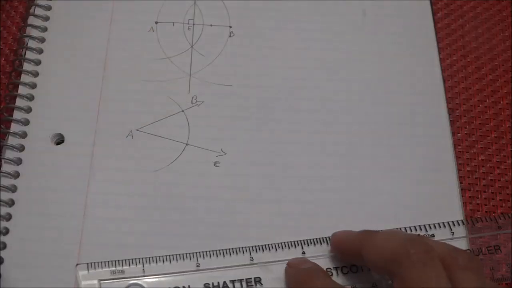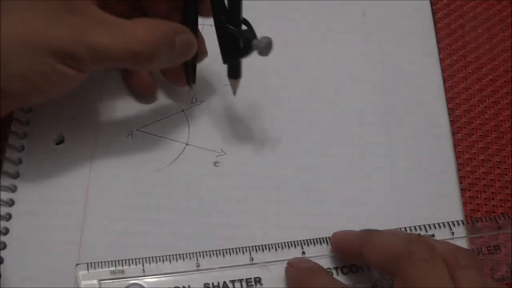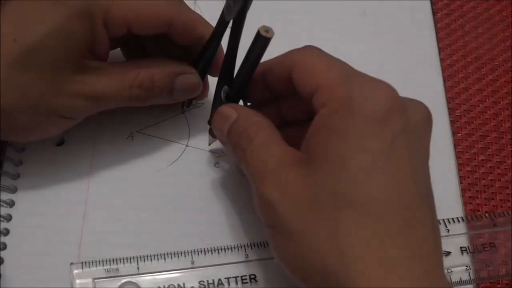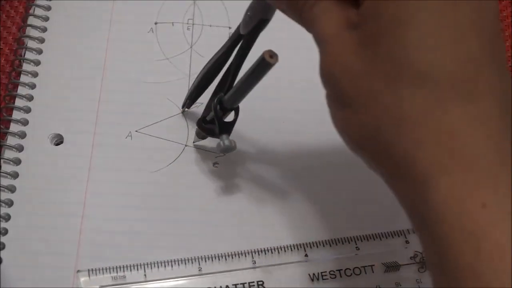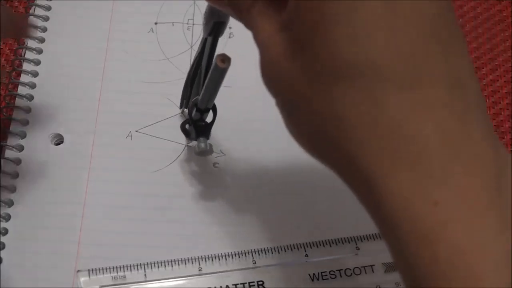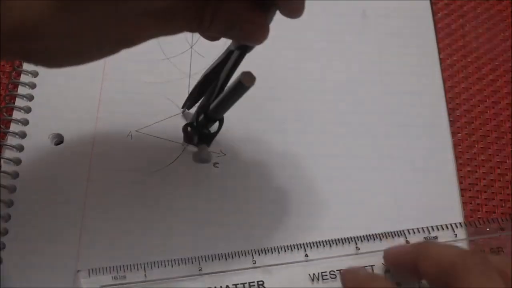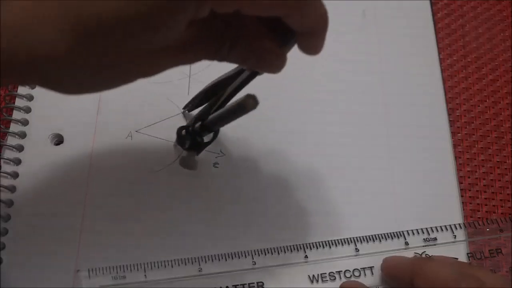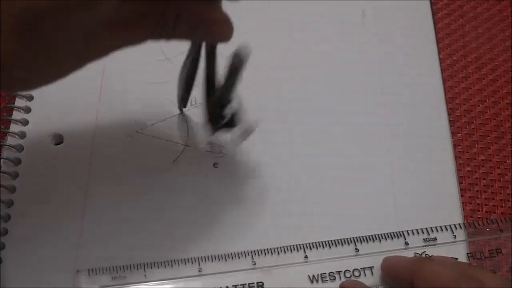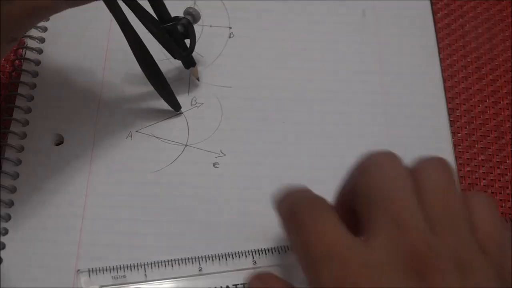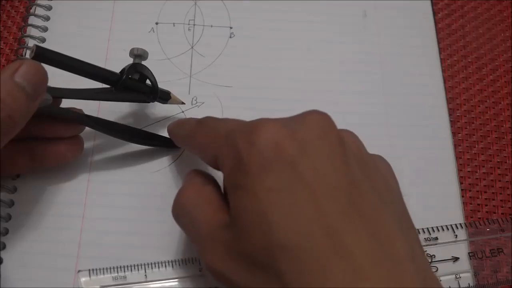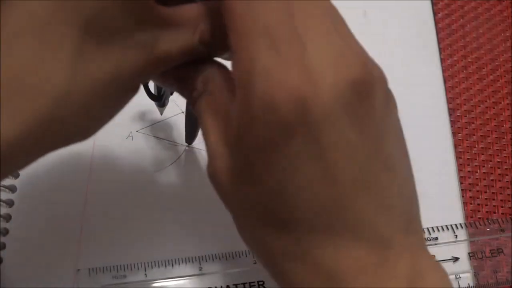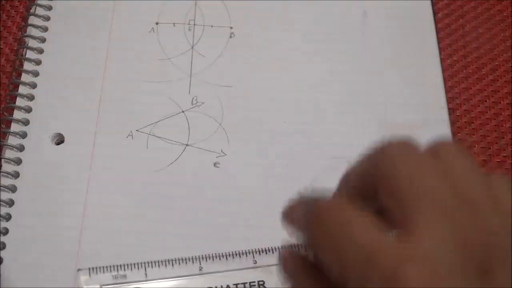The rays. Okay, and now open the compass to the measure of the arc. See that? So now, once you have it at the length of the arc, then draw another semicircle. Now go to this point, without changing the length of the compass, and draw your other semicircle. See that?